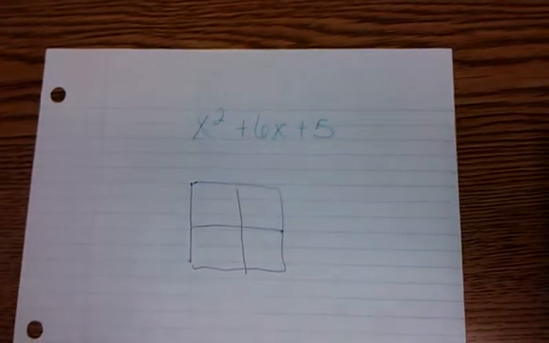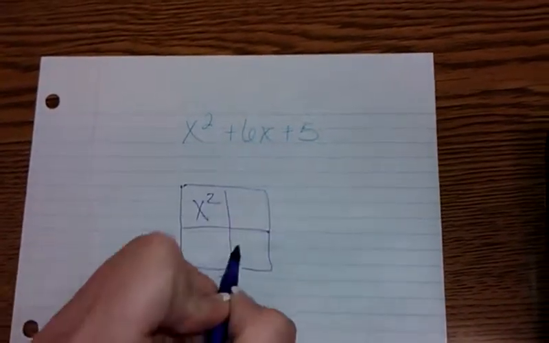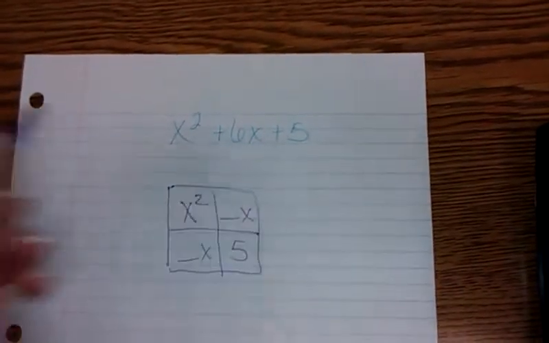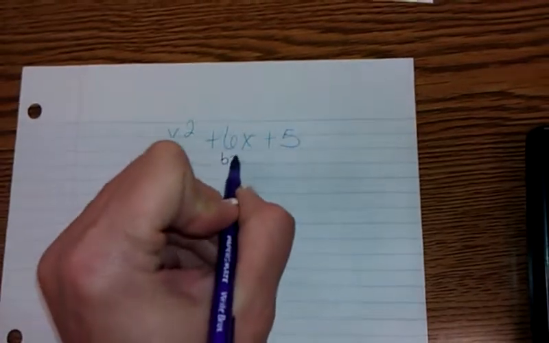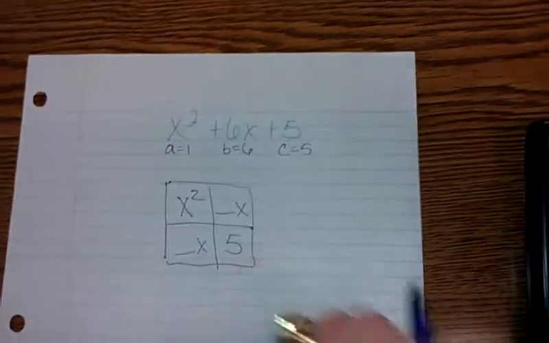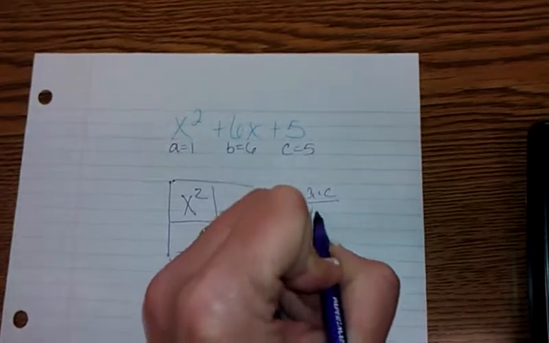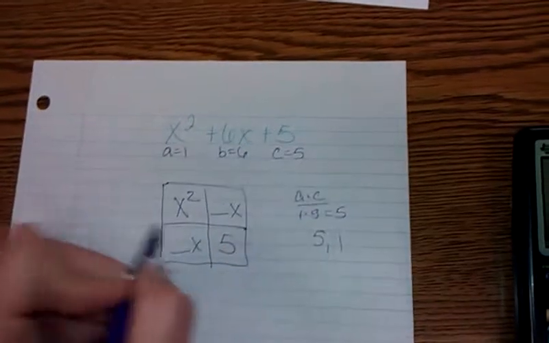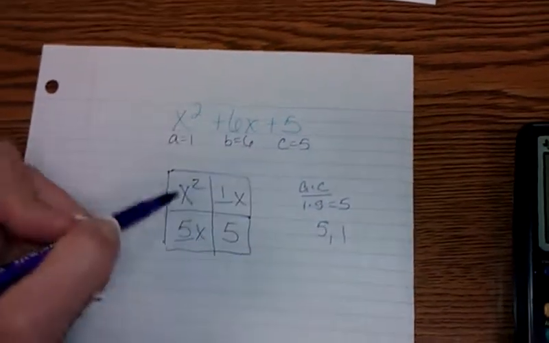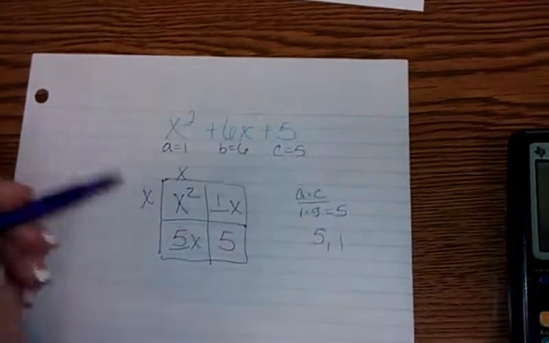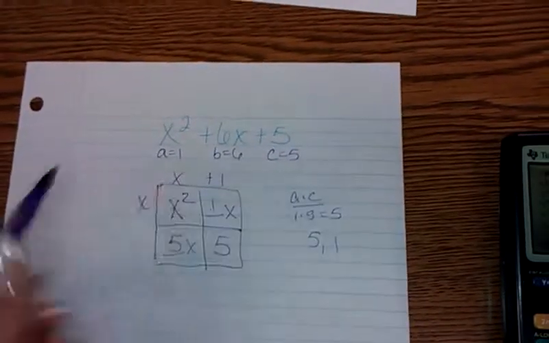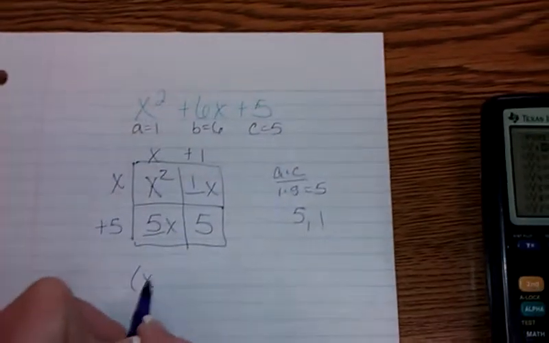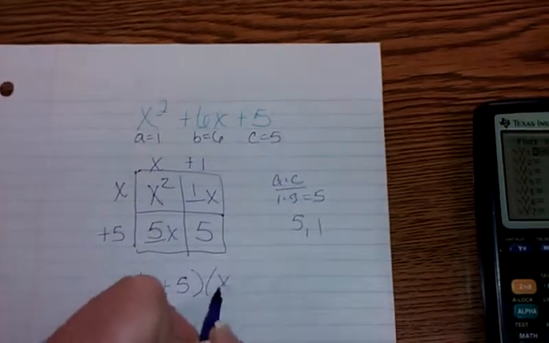Right here, I've got my box. My x squared goes here. My units go here. Something x, something x. A is 1, B is 6, C is 5. A times C, 1 times 5 is 5. The only factors I have of 5 are 5 and 1. So I'm going to put a 5 here and a 1 here. X squared splits up as x and x. X times what is 1x? Plus 1. X times what is 5x? Plus 5. So my factors, x plus 5 times x plus 1.